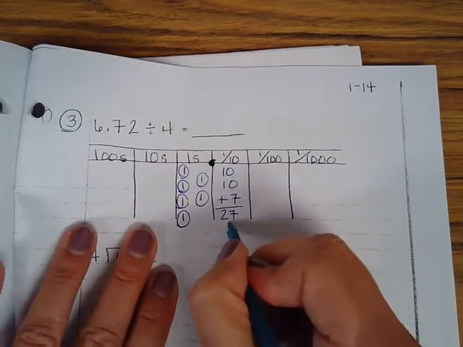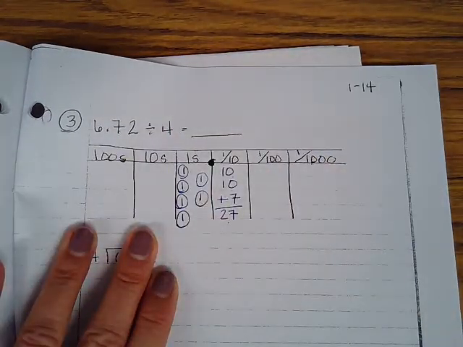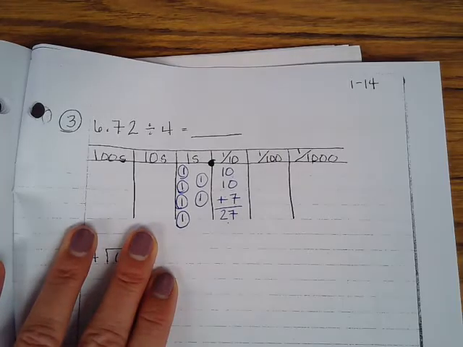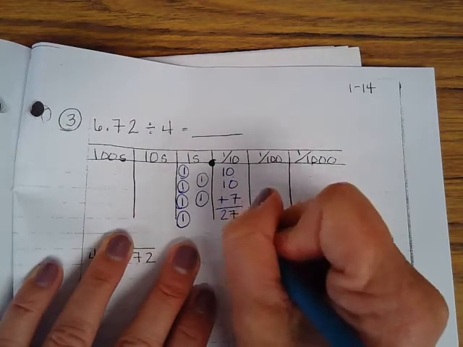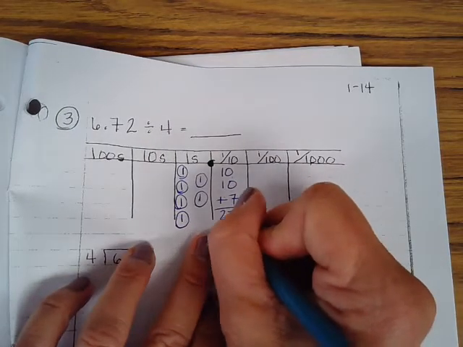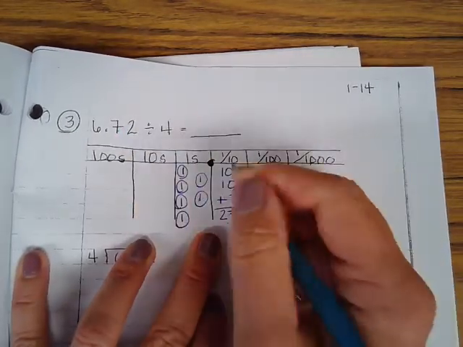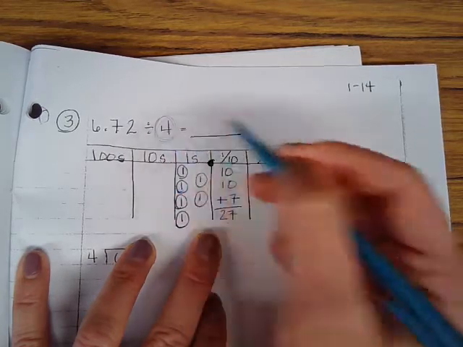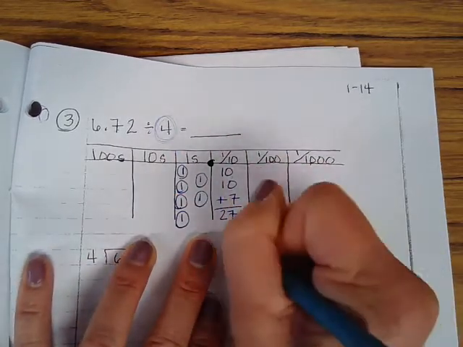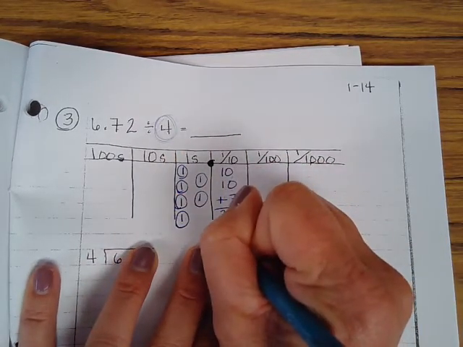Now I'm going to take 27 and divide it into 4 equal groups. How many would be in 4 equal groups? It would be 6, because if I divided this, it wouldn't go evenly. So the closest I could get would be 6s.